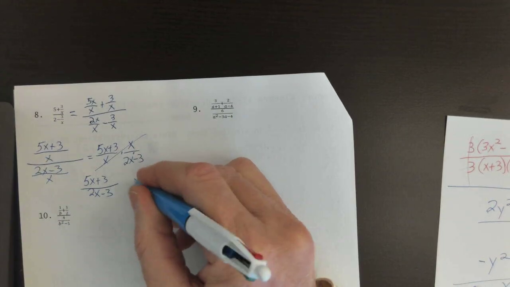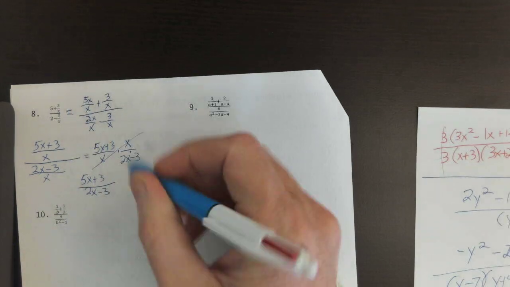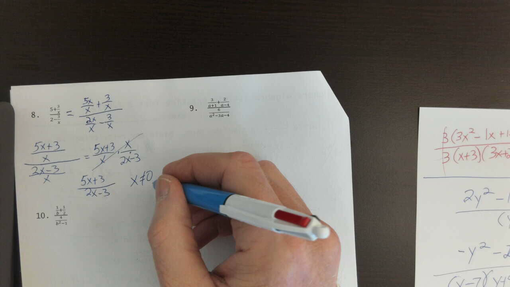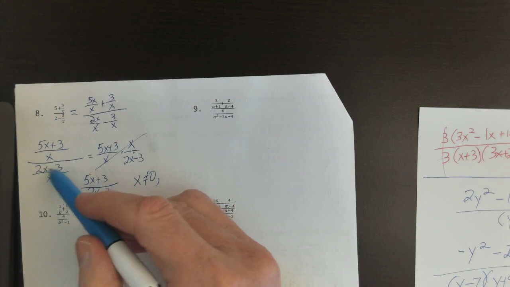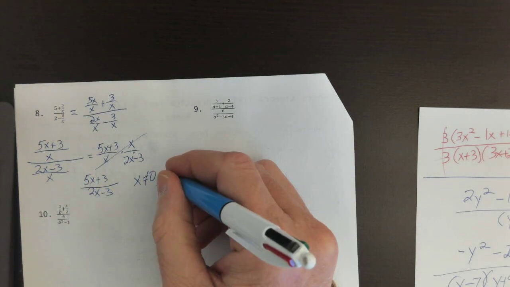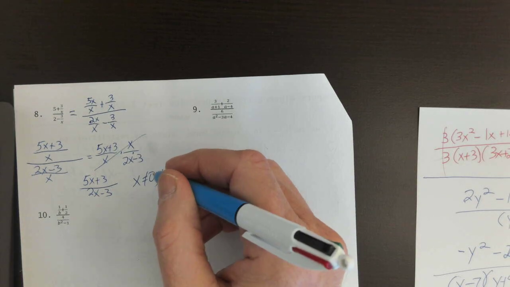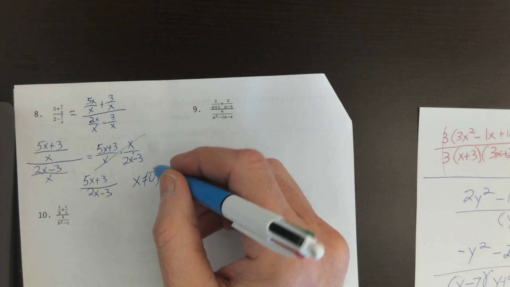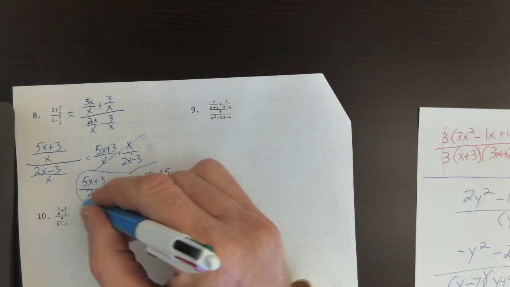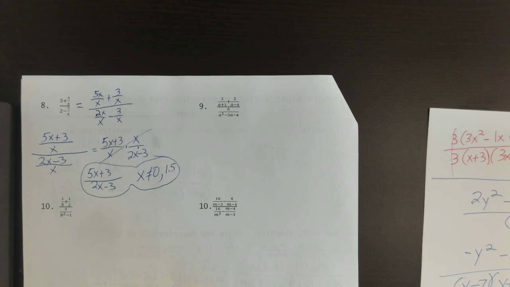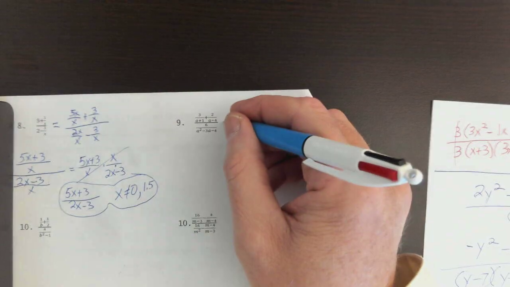I think you'll see x cannot be 0 if we state the excluded values there. In addition, 2x minus 3 can't be 0. And I think if you solve that, you'll get x is 1.5. I think anything else is fair game. All right, so there's number 8. Number 9.